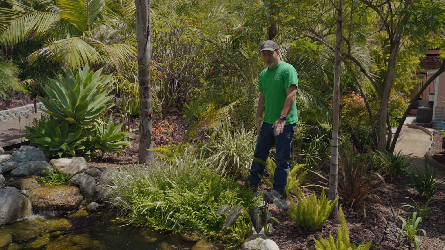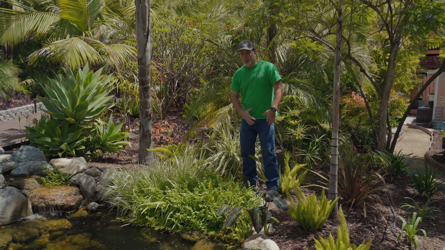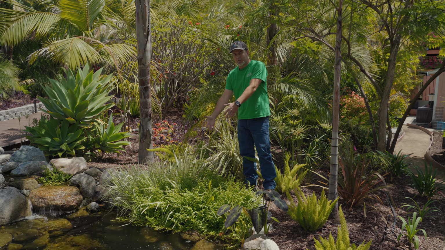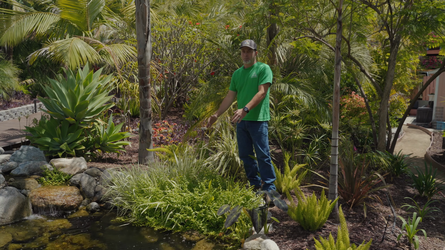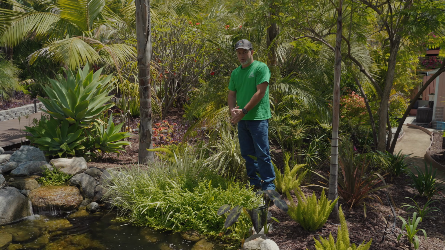We get calls sometimes where people say that the plants on the outside of the pond are growing into the pond and affecting the water. But these plants right here are supposed to be in the pond and are actually growing in the pond water.